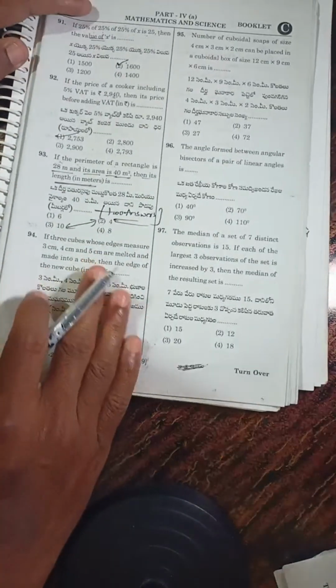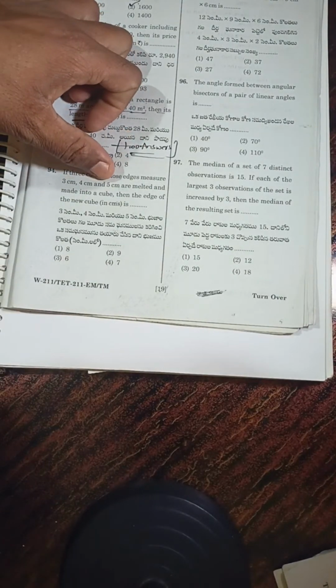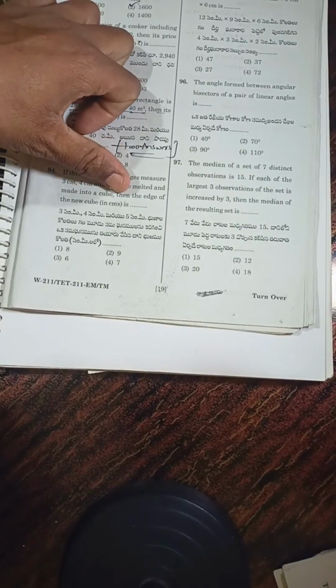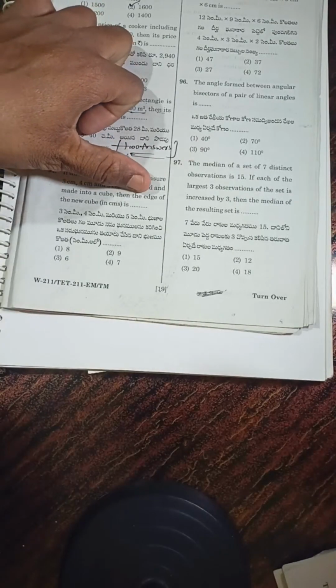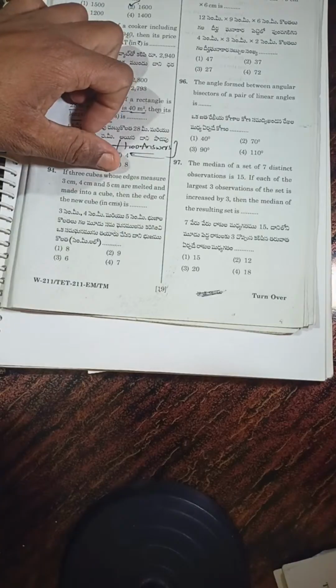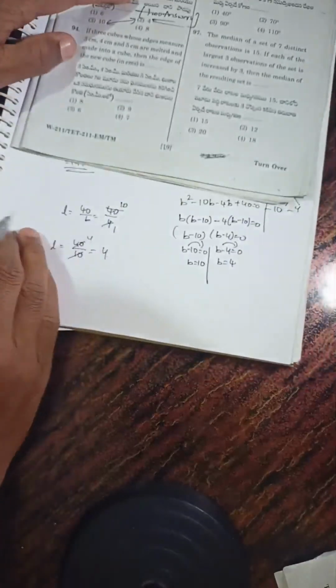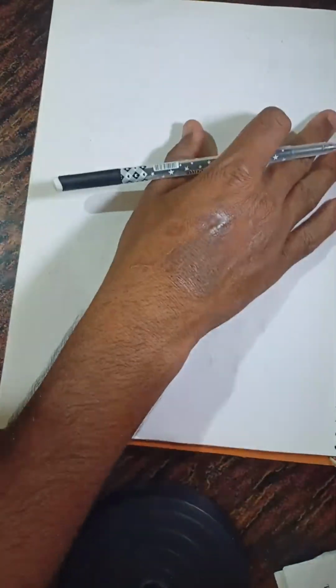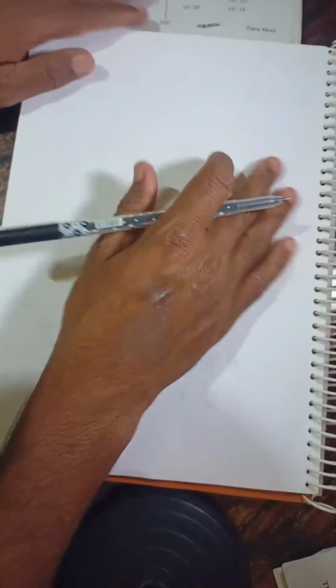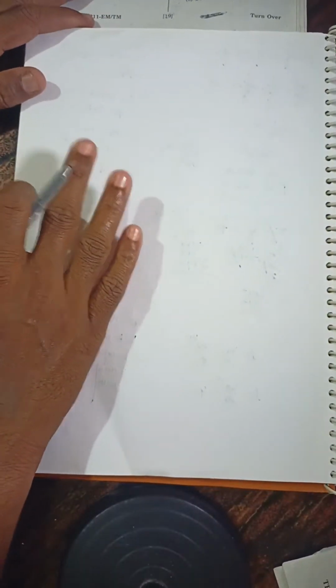Now you can see question number 93. If 3 cubes whose edge measurements are 3 cm, 4 cm and 5 cm are melted into the form of a cube, then the edge of the new cube is? See, I'm going to draw the cubes. 3 cubes whose edges are given here.